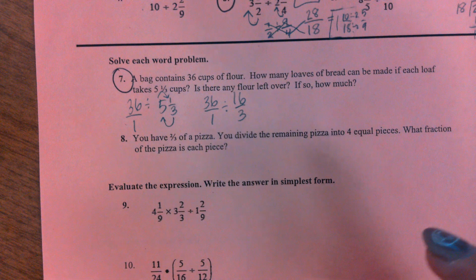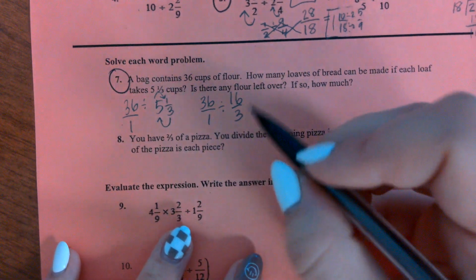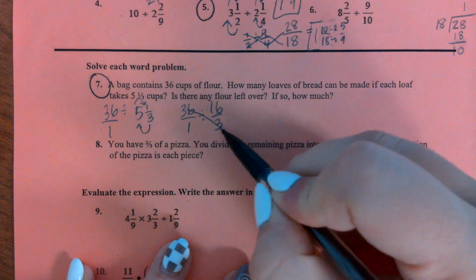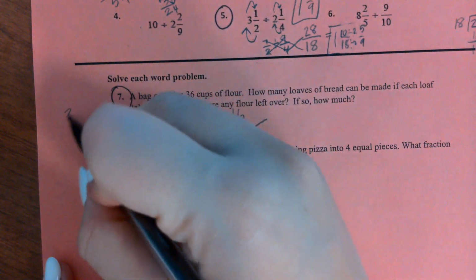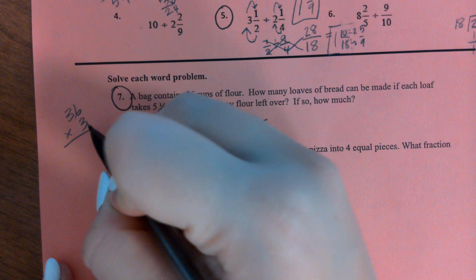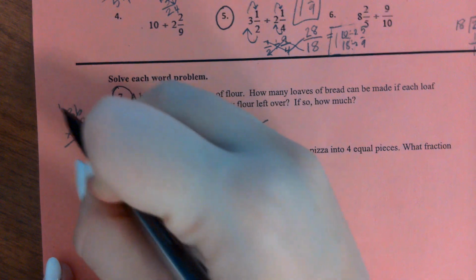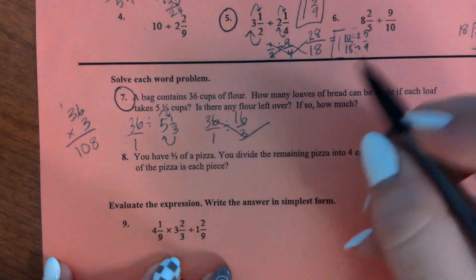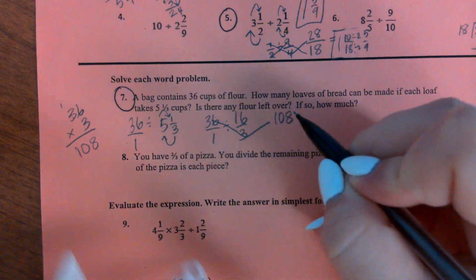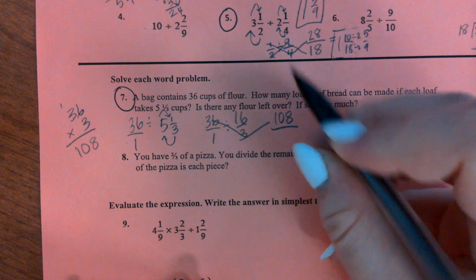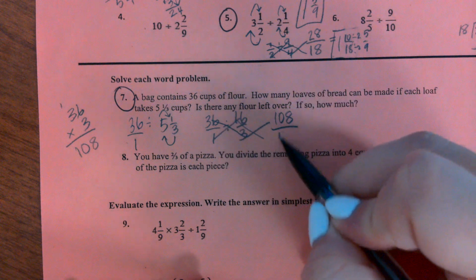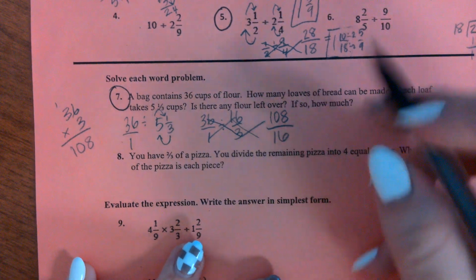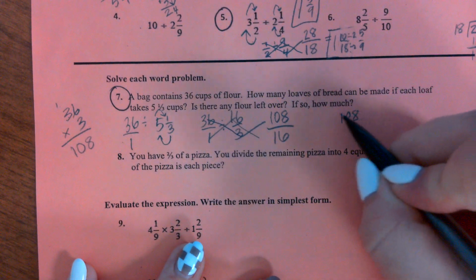Okay, next up we've got to do diamond method because we're dividing here. So we're going to do 36 times 3. I'm going to come over here and do it. 3 times 6 is 18, carry the 1. 3 times 3 is 9, plus 1 is 10. Okay, so the top number is 108. Bottom number is 1 times 16, which would just be 16. Now we're going to do 108 divided by 16.